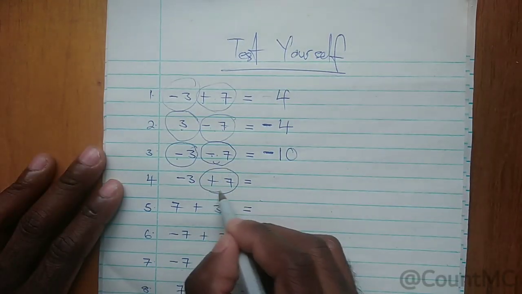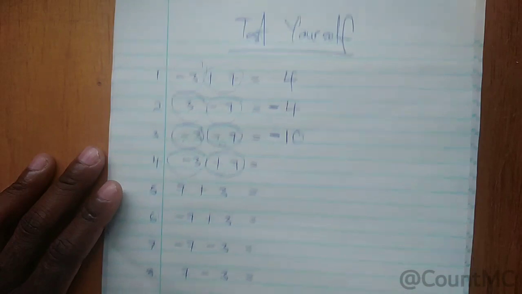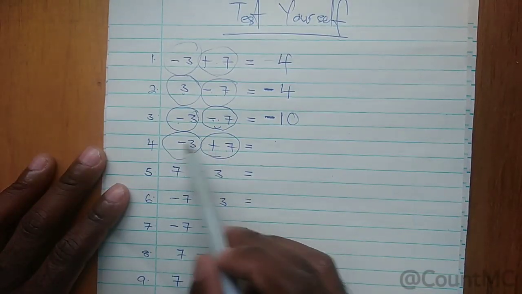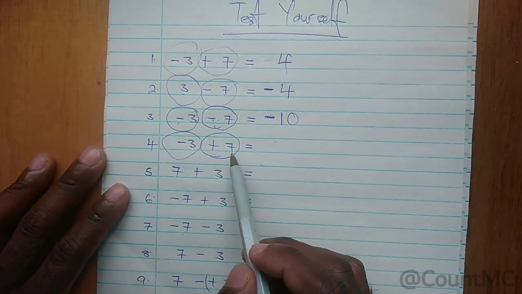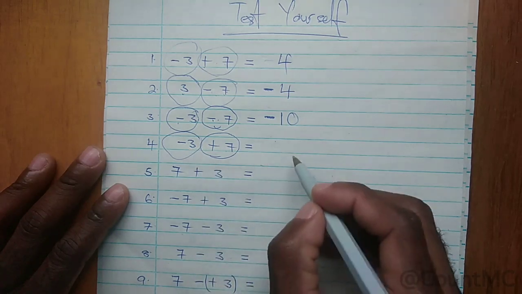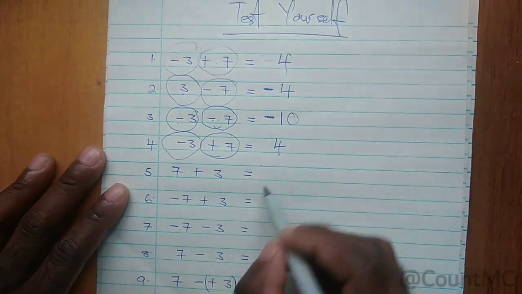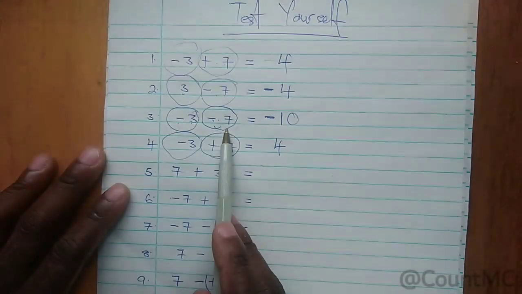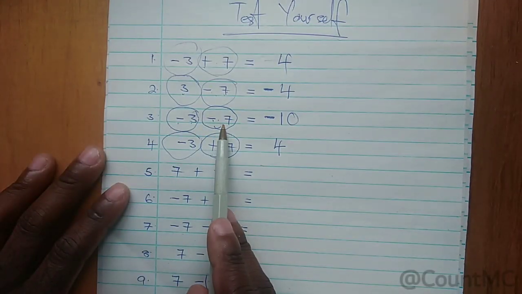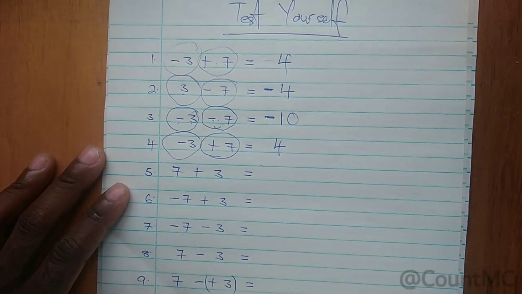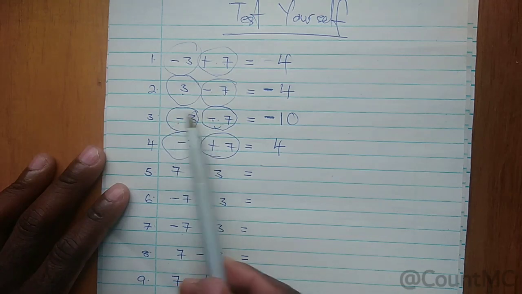Number 4. The signs are different, so I'm supposed to subtract. Big number minus small number. 7 minus 3, I get a 4. The sign of the big number is positive. Now, please take note, minus 3 is bigger than minus 7 in reality. Whenever we are saying big number minus small number, we are ignoring the signs. Okay, take note of that.